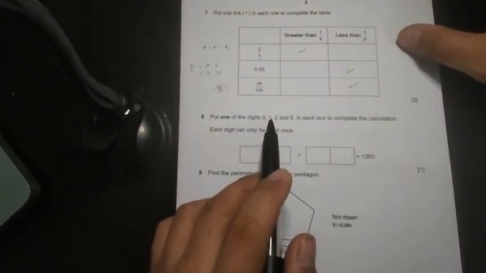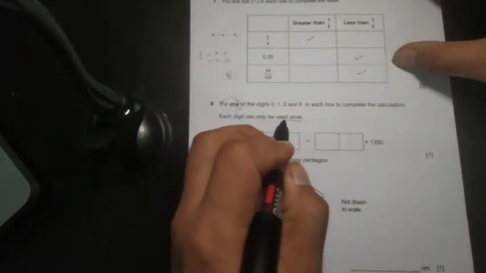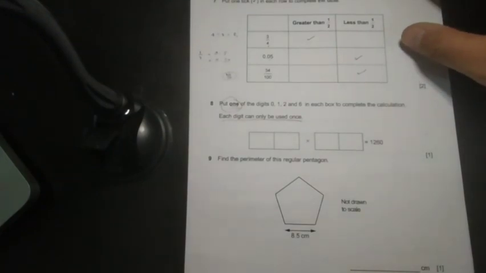All right? Okay, now we're going to problem number 8. Problem number 8 tells us to put one of the digits 0, 1, 2, and 6 in each box to complete the calculation. Now, it tells us to pay attention to this one. It says you put only one, and it says here that each digit can only be used once. So that means you cannot repeat any of these digits inside those boxes. So one box is one digit.